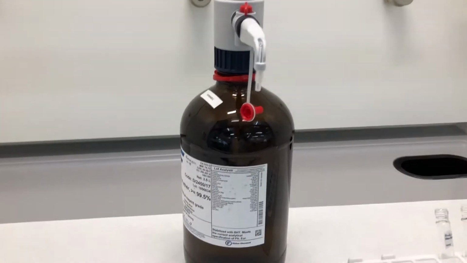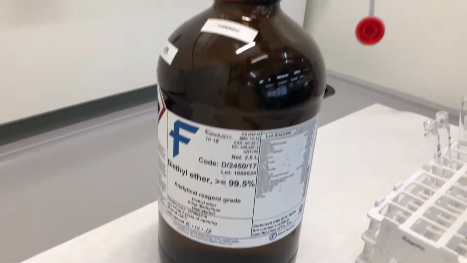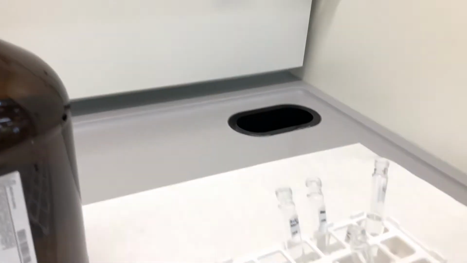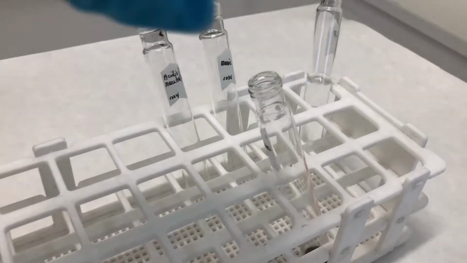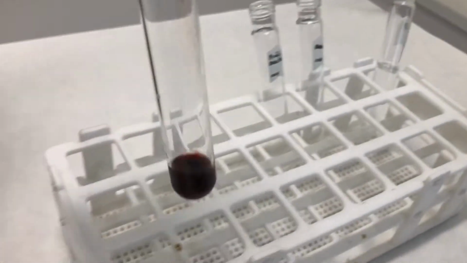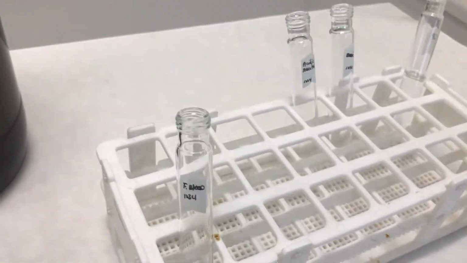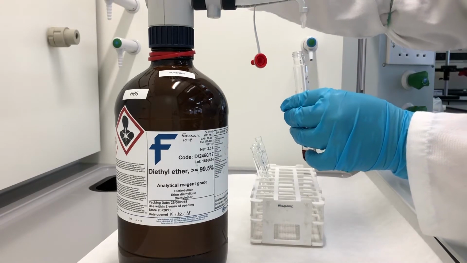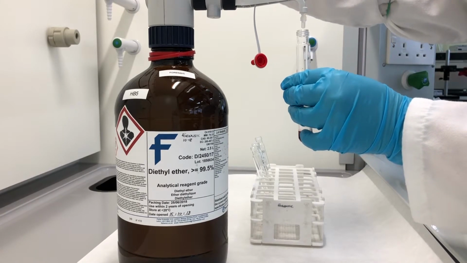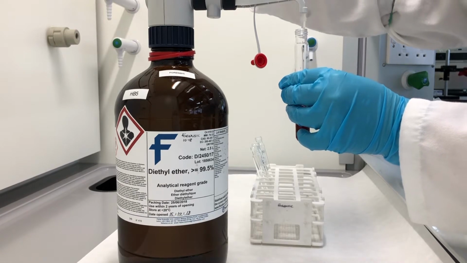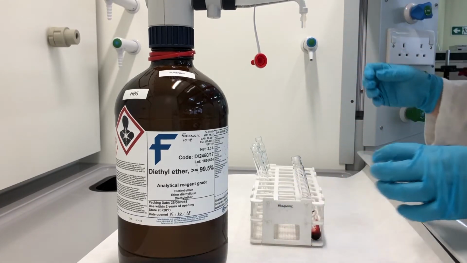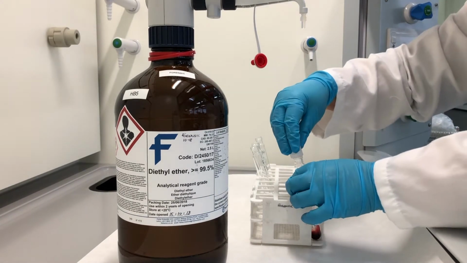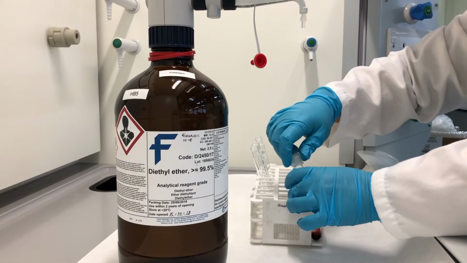Now what you will see here is diethyl ether, which is contained in the fume hood and has a dispenser on top. You will see in this instance it is set to 5 millilitres. So we are going to add the 5 millilitres of the diethyl ether to our acidified blood. We should always cap this before removing it from the fume hood because you do not want to have any of the fumes unnecessarily in the lab space.